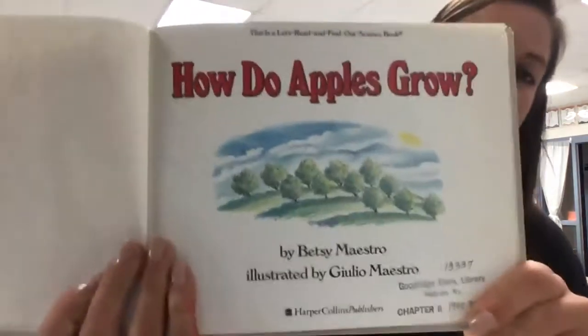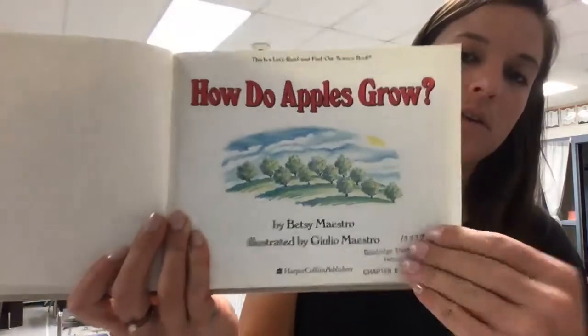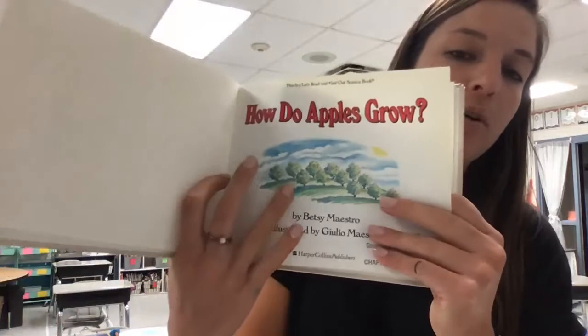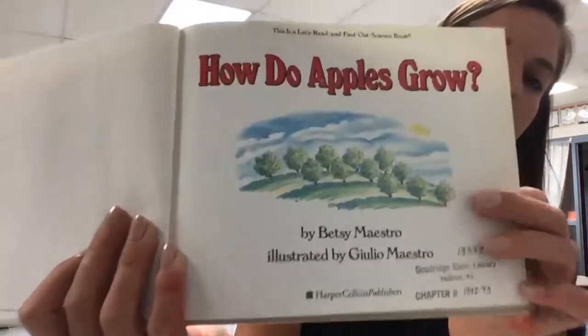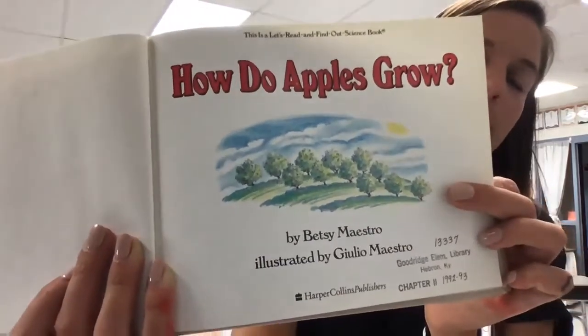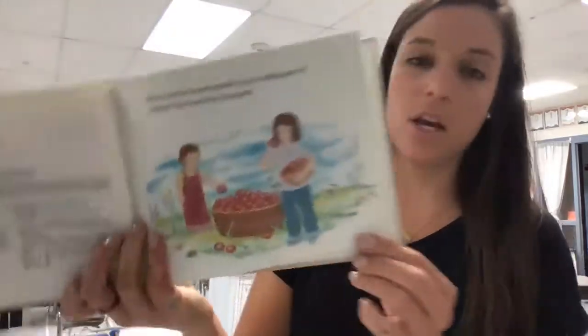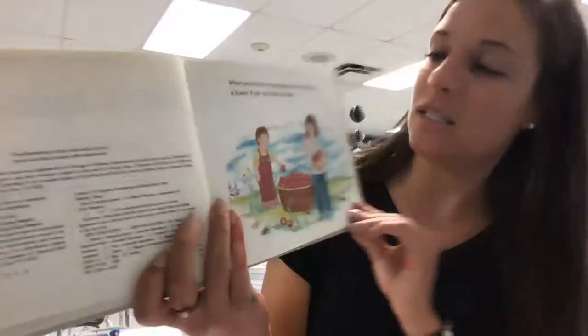Here's our title page. You can see it's the same words, How Do Apples Grow, but a different picture clue about what we're going to learn. What do you think those trees are? I can infer probably apple trees, right? And here is where our information begins.